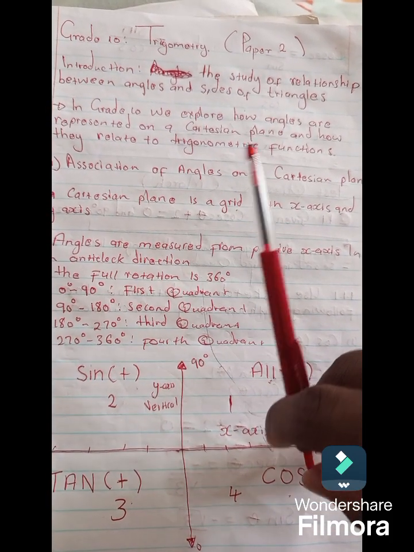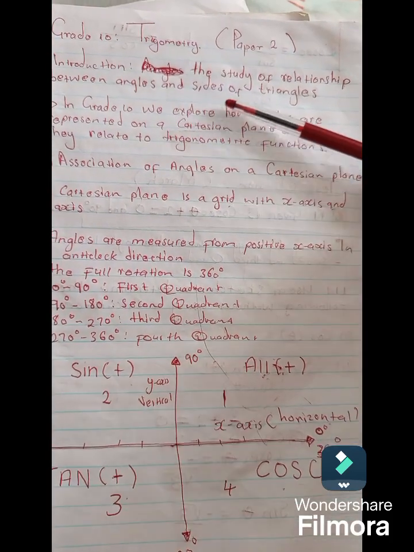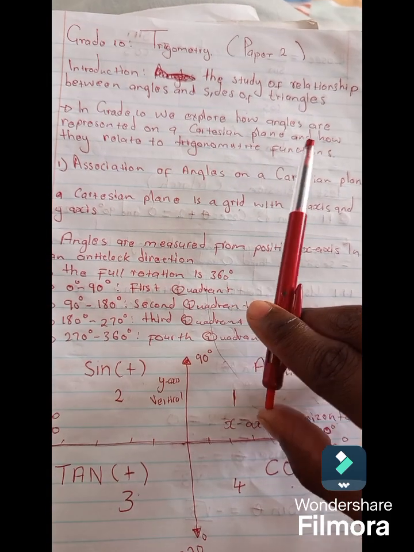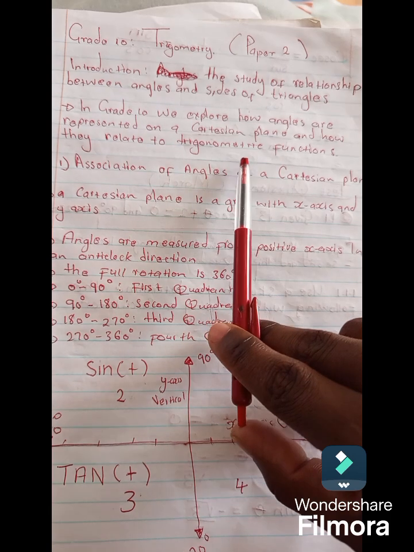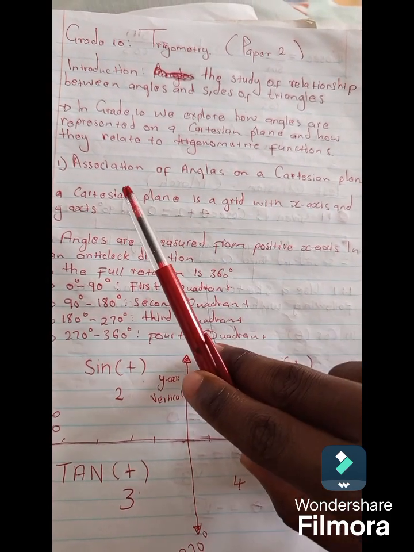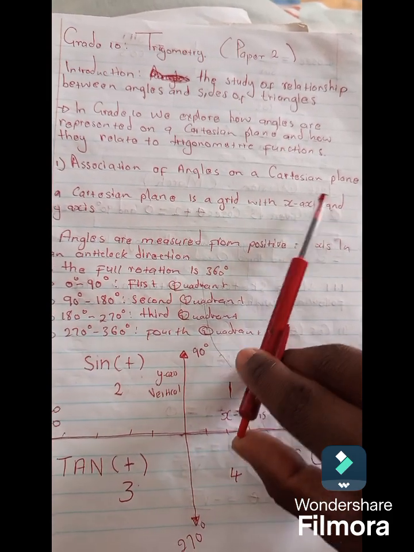Trigonometry here will be dealing with just the relationship between angles and sides of triangles. In grade 10 we explore how angles are represented on a Cartesian plane and how they relate to trigonometric functions. Number 1, let's talk about association of angles on the Cartesian plane.